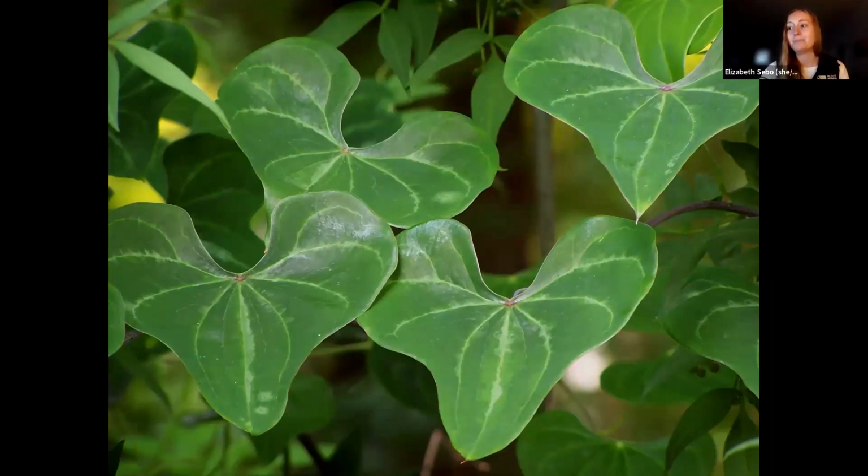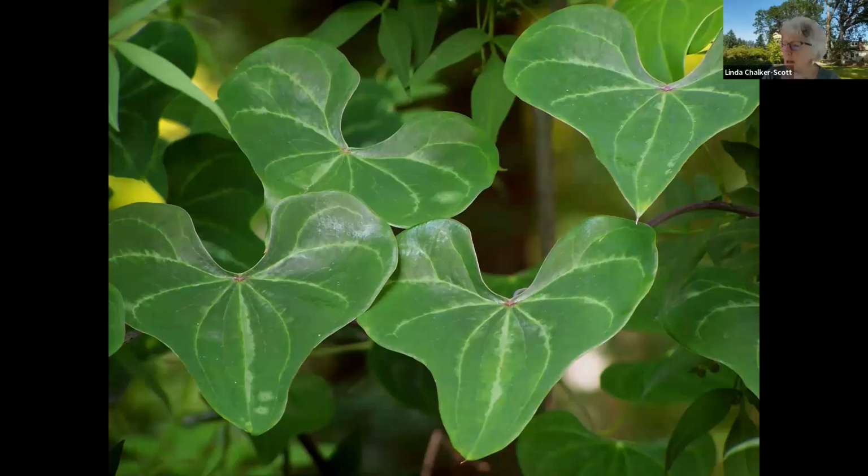Wonderful. What are your thoughts on using wool for mulch? I've seen a couple things about that.